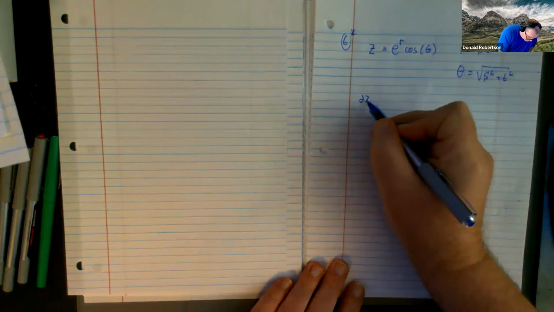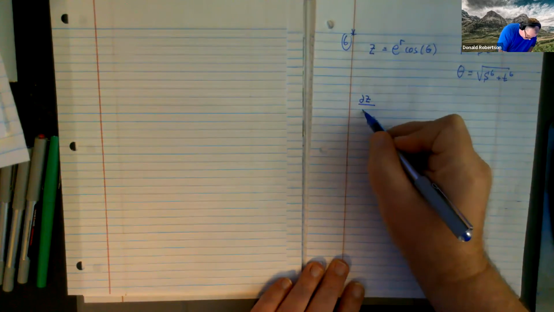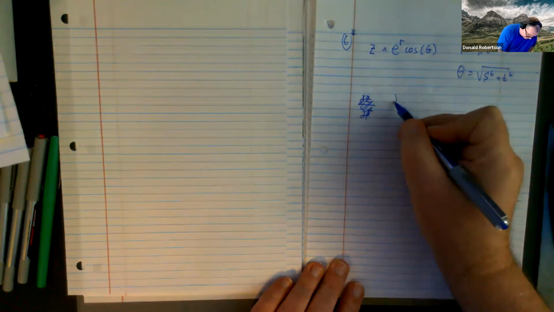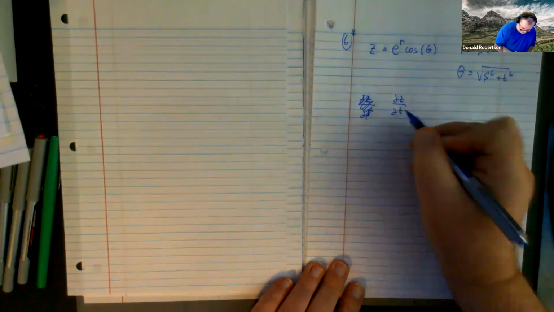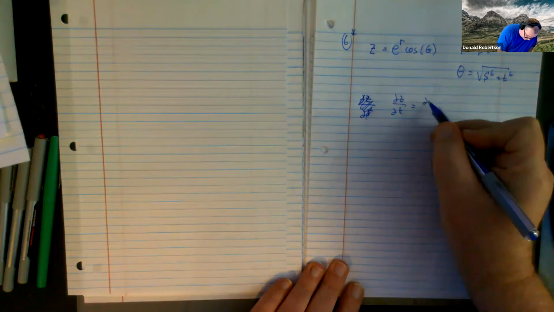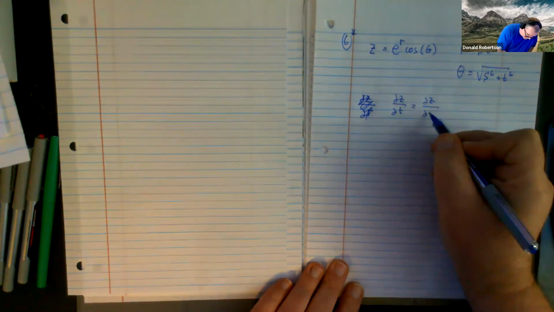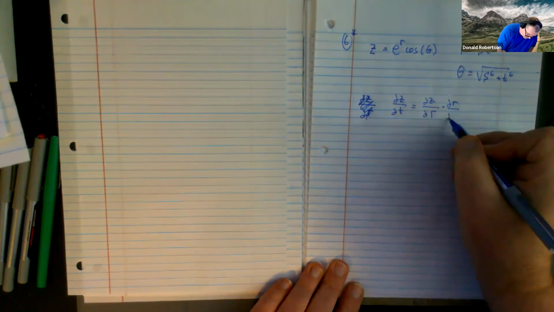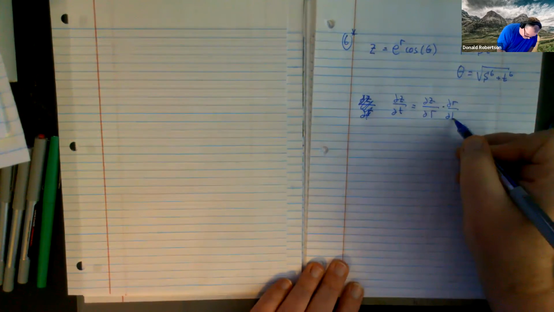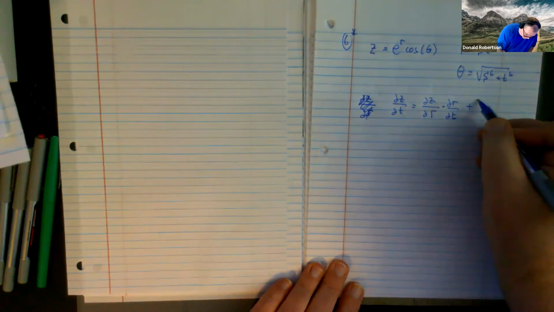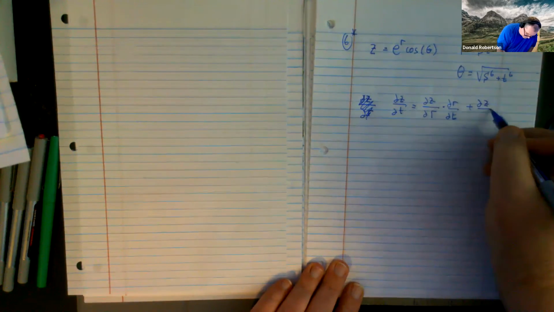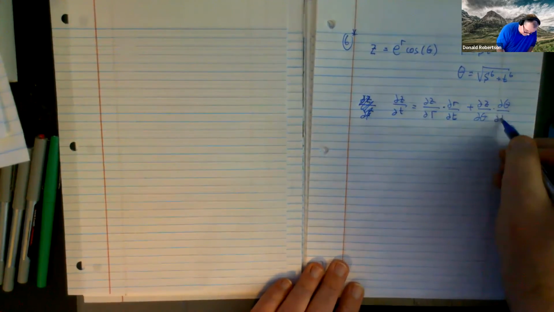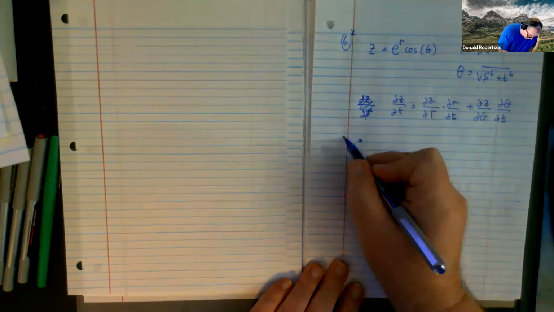I'll only find one of these variables, I'll do that one. So we're going to do the derivative with respect to the first variable, which is r, dr by dt. And then we're going to do dz by d theta, and then d theta by dt.